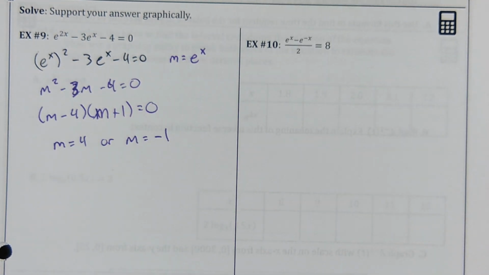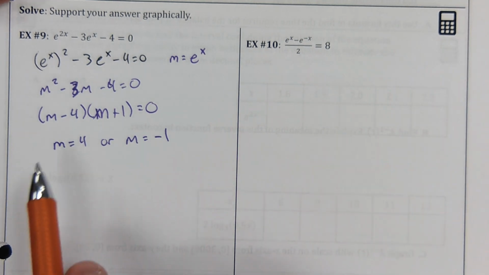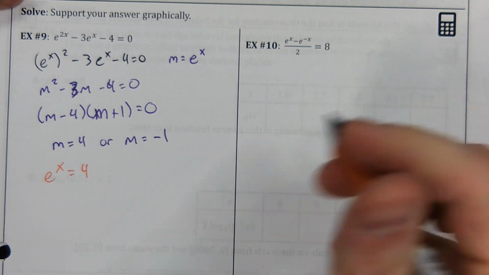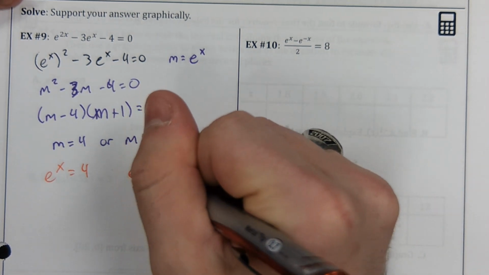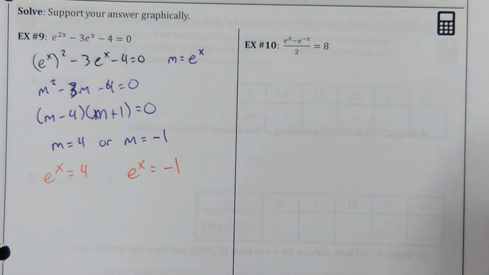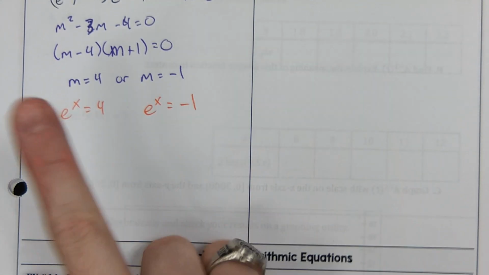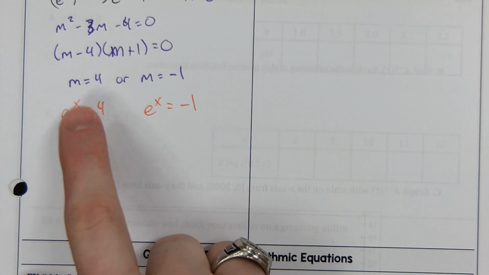But here's the thing. We're not solving for m. We're solving for x. So we have to undo the substitution that we did a moment ago. And instead of saying m equals 4, we say e to the x equals 4. And instead of saying m equals negative 1, we say e to the x equals negative 1. And now we isolate our x's. How do we get this x alone?